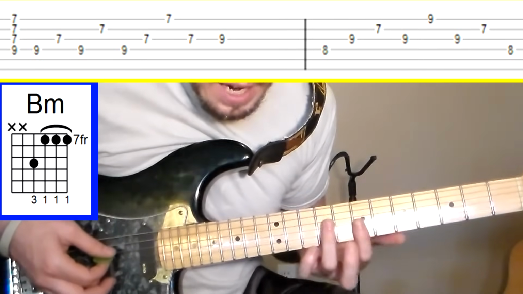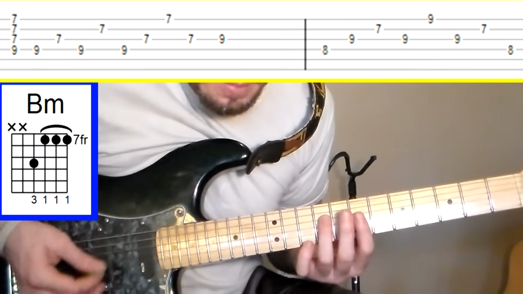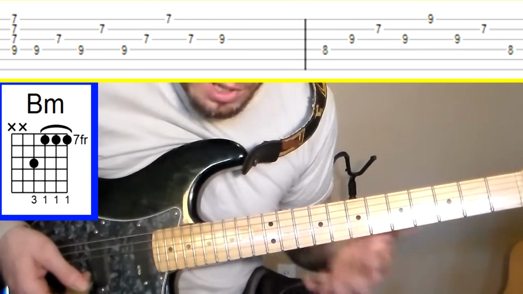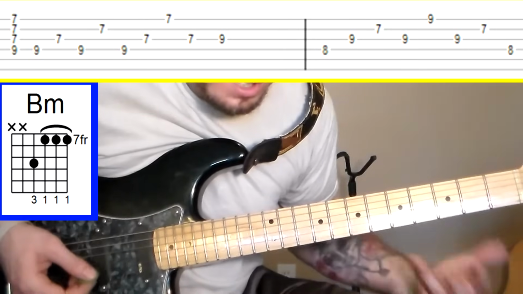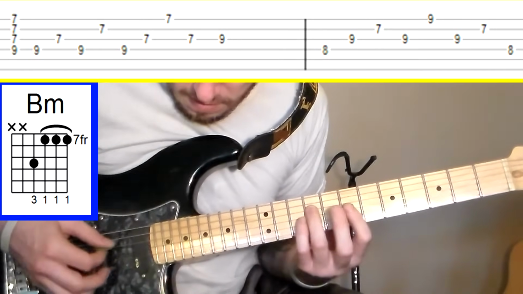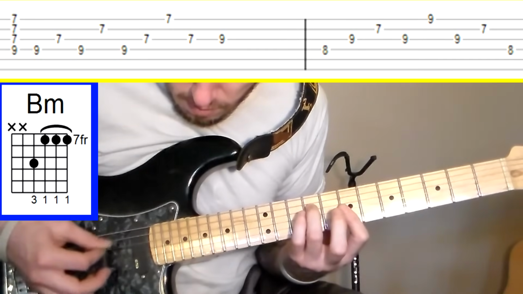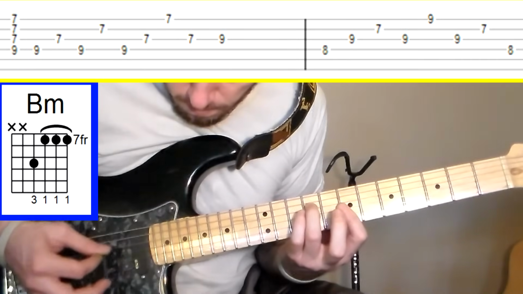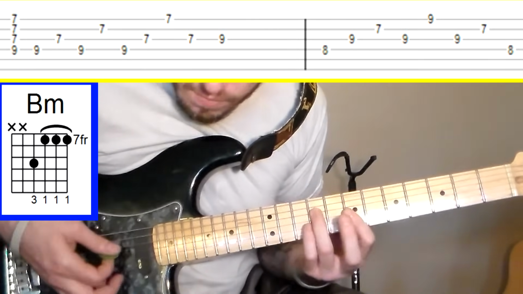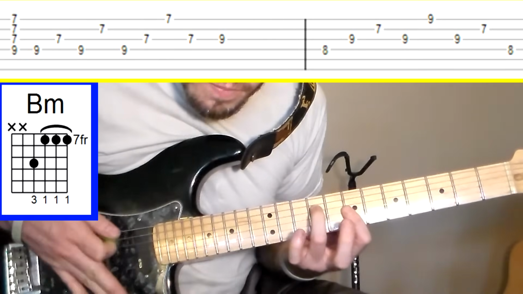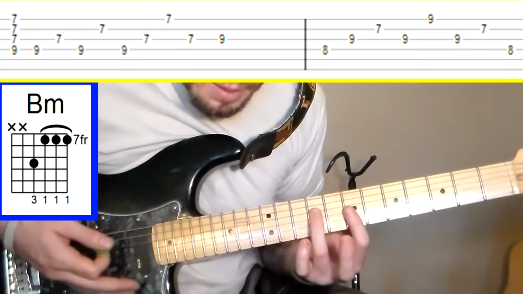Alright, and as I said, this may not exactly track the exact picking strings that he's doing, but the chords are correct. So you can pretty much pick whatever strings you want. It's going to sound good. So it's a strum, and then okay, you're just playing that B minor chord.